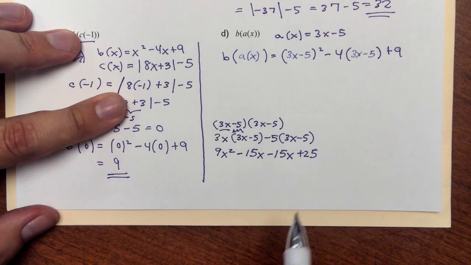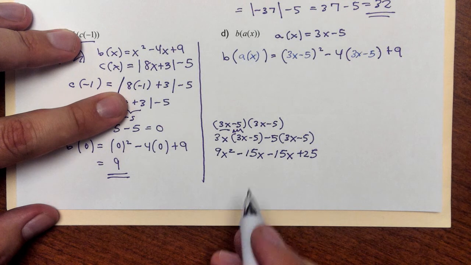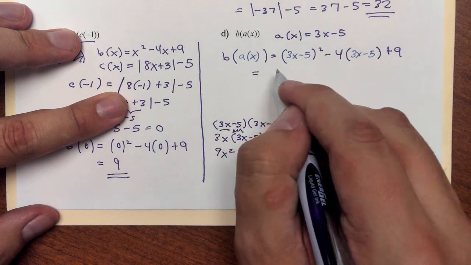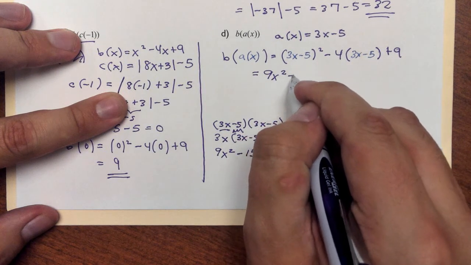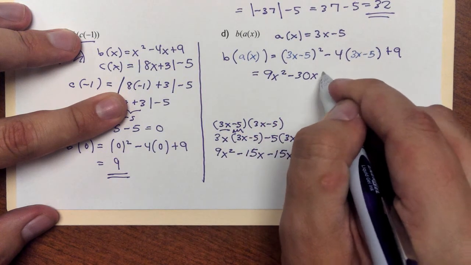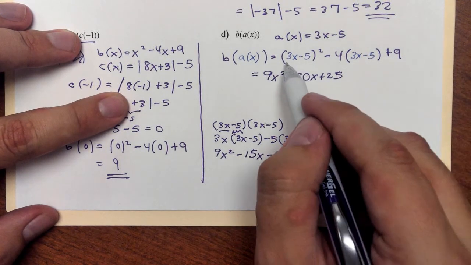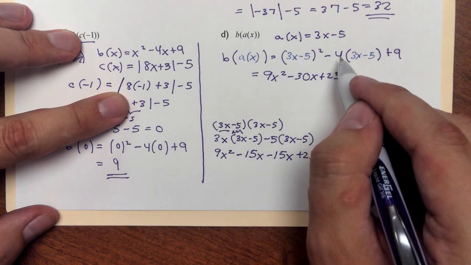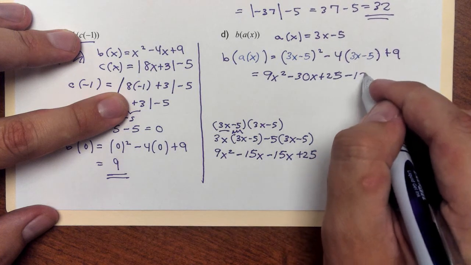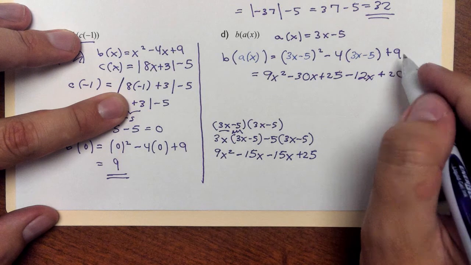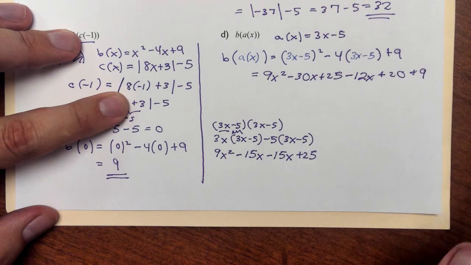I can multiply this out and see that I get 9x squared minus 30x plus 25, which is what I'm going to write up here. All right, so that's 3x minus 5 squared. Negative 4 times 3x minus 5 is negative 12x plus 20. And then I have that plus 9.